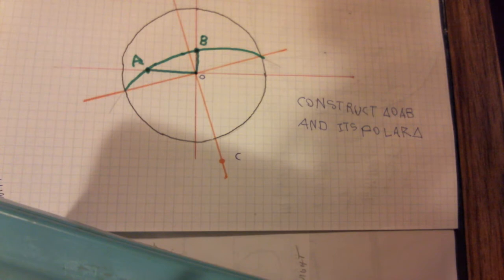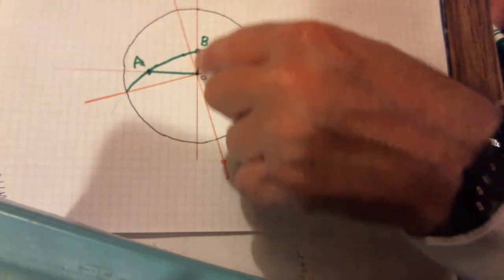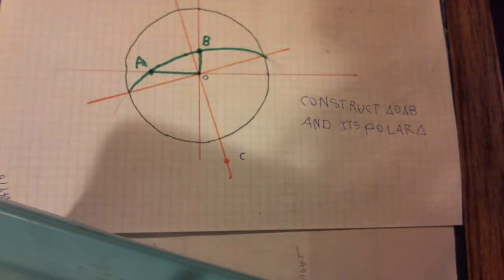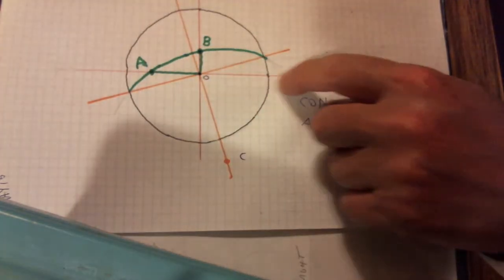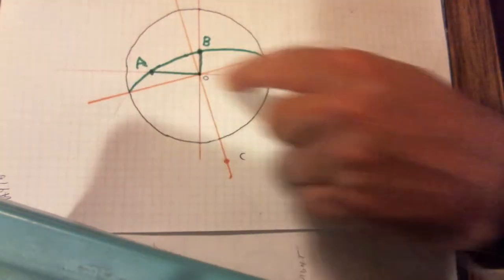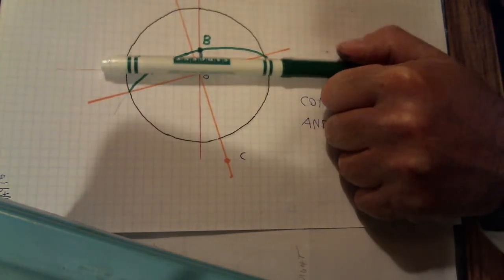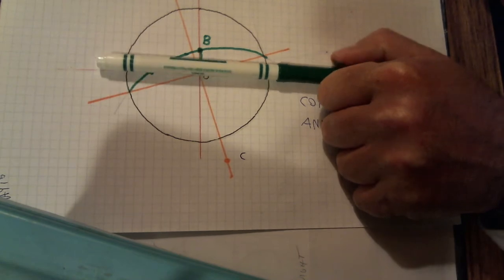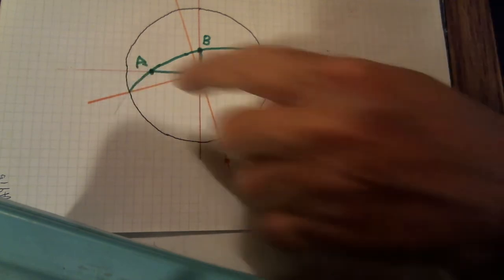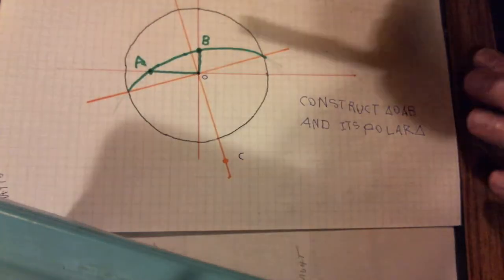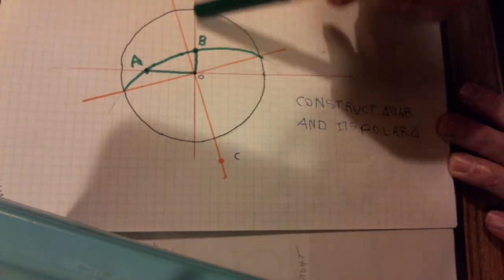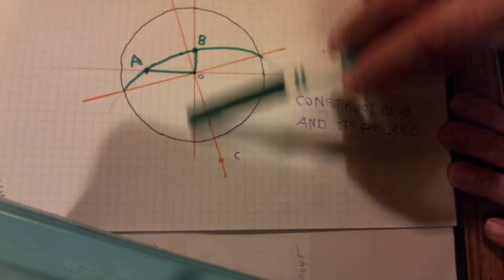I'd like to make its polar triangle, and the polar triangle is the triangle whose vertices are the poles of the sides of this triangle. So we have to get the pole of the side AB, or the side OA. Let's get the pole. So the pole of OA has to be on every line that is perpendicular to the line OA. Well, here's an elliptic line that's perpendicular to it. So we know the pole has to be on here somewhere.